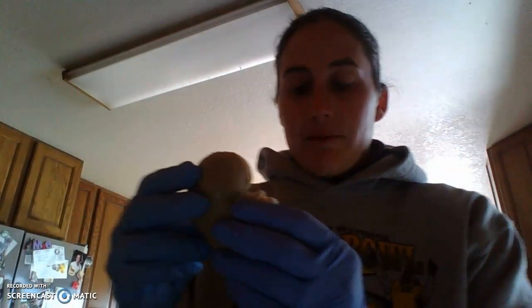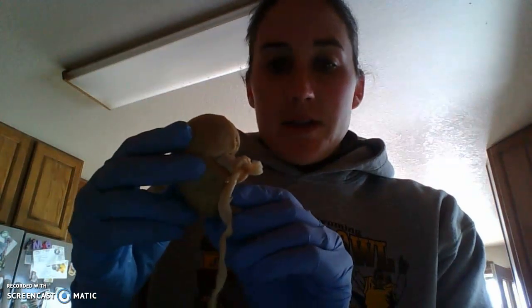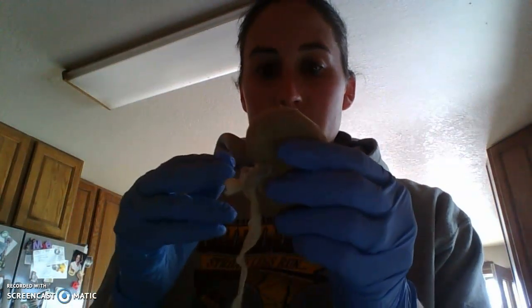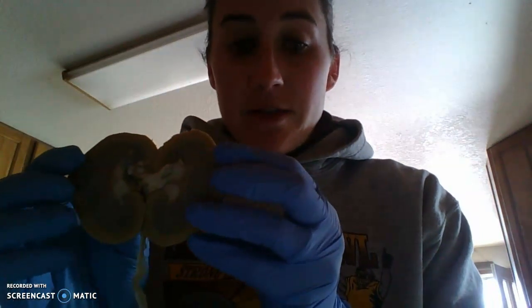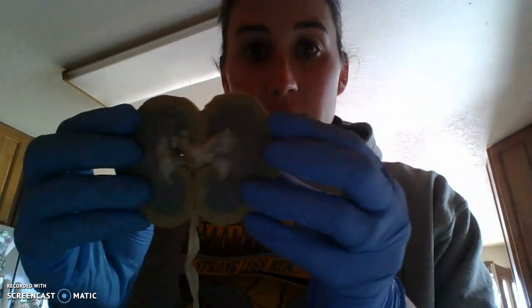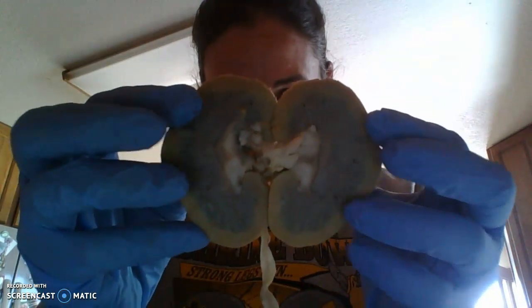For the sheep kidney dissection. Okay. All right. Get my little kidney over here. All right. So this is one sheep kidney. The first thing, the only part of the dissection that we did was just split it right in half. So you can take a look there at that.